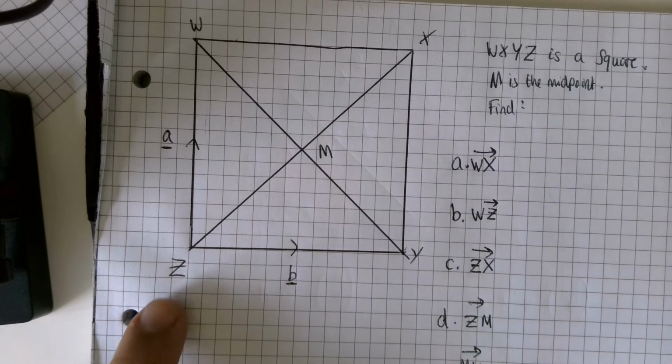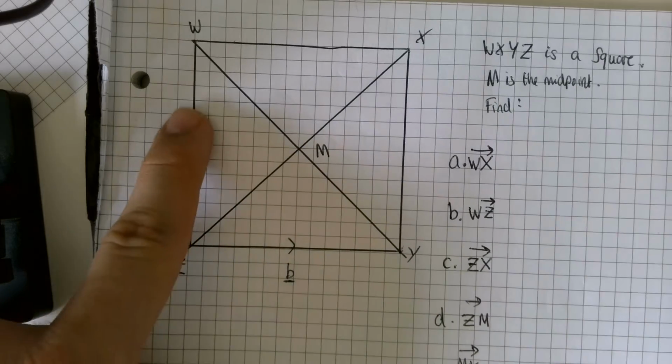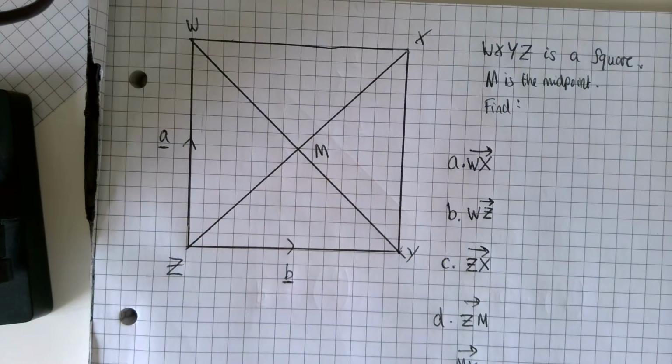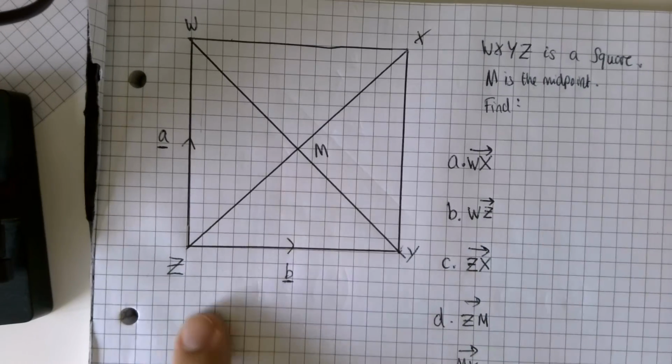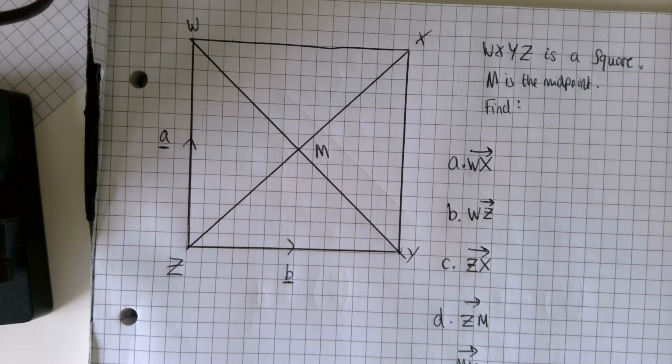So vector a moves you, well, it's described here as moving you from Z up to W, so it moves vertically, the height of the square, and vector b moves you from Z to Y. So it moves you the width of the square and it moves horizontally. So both of those vectors are actually going to have the same size, but they're going to be pointing in different directions. One goes up, one goes to the right.